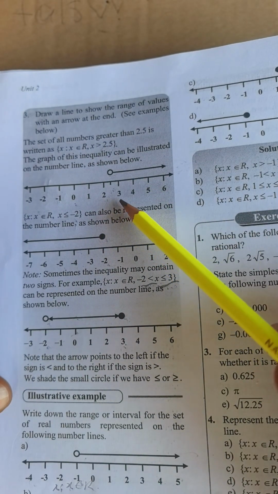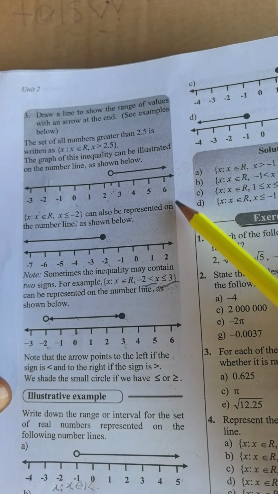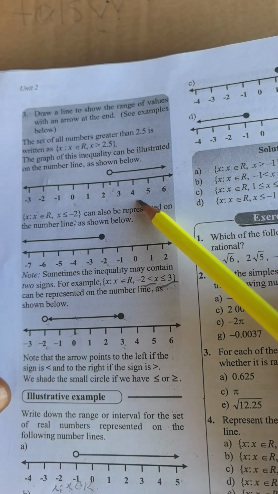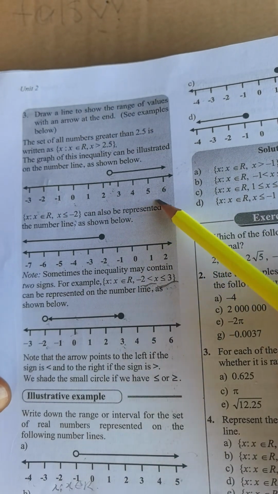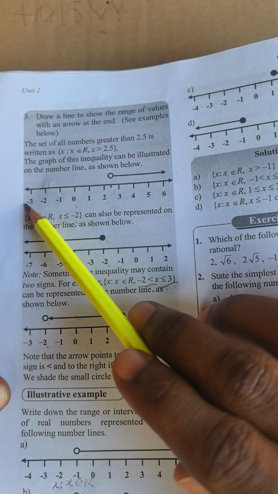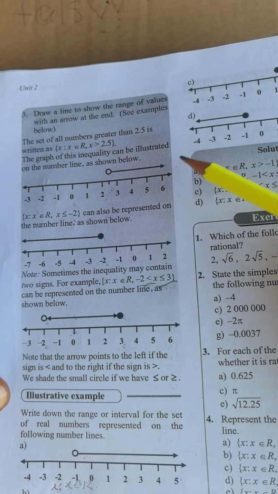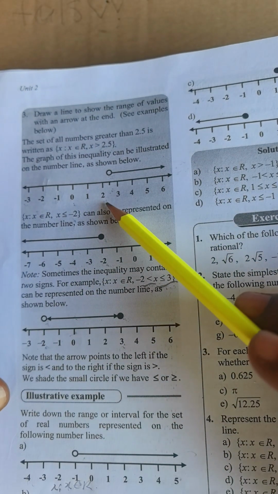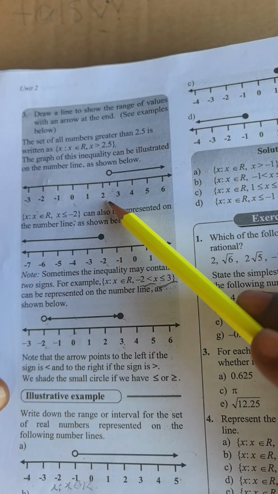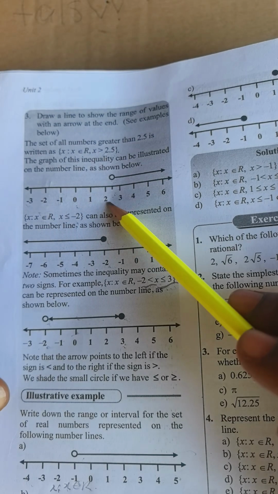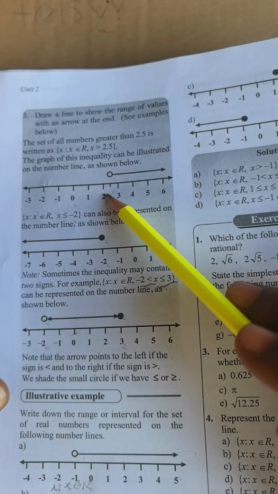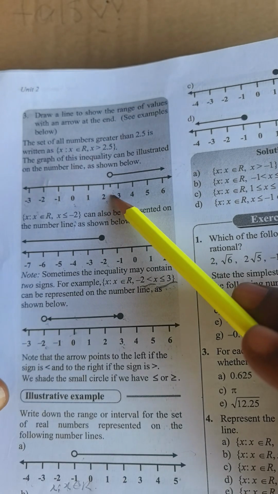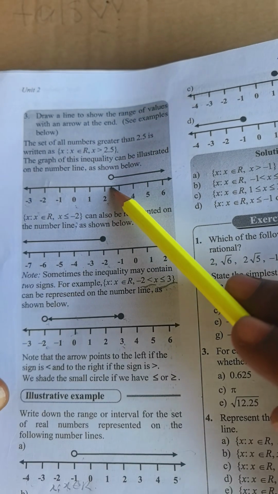So 1, 2, 3, up to any number. If I were you, I would just make it up to 3, it doesn't matter, or up to 5. Now this number is positive, so move to the positive side of that number line. Now it's 2.5, so the distance between 2 and 3, just the midpoint, will be 2.5. So that's where you indicate it.